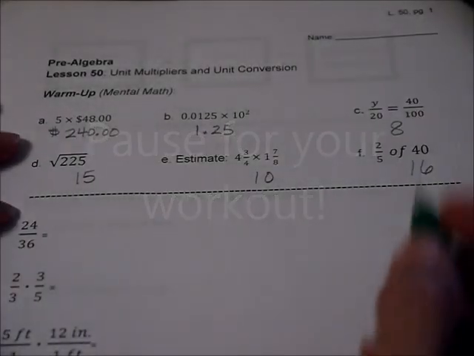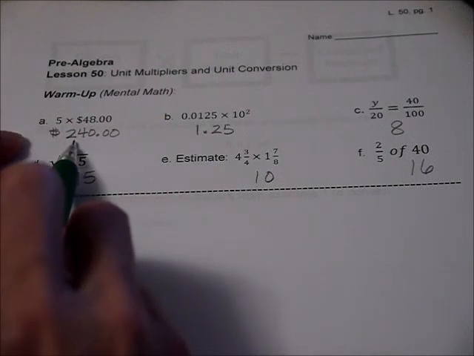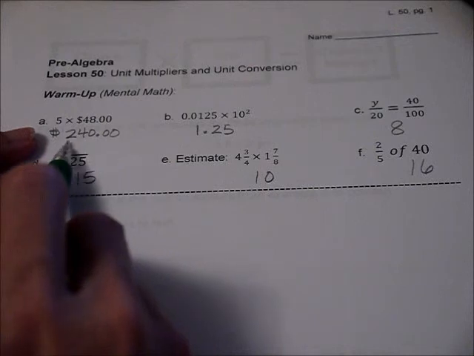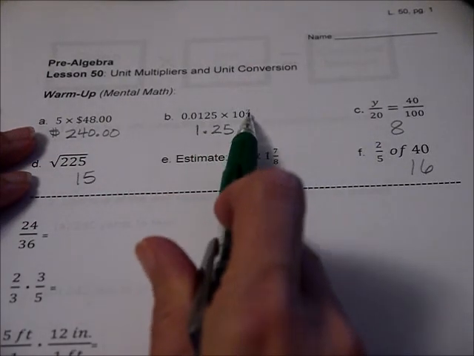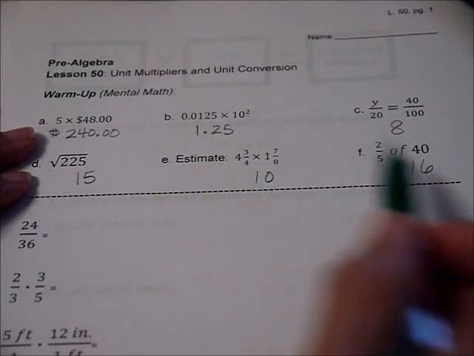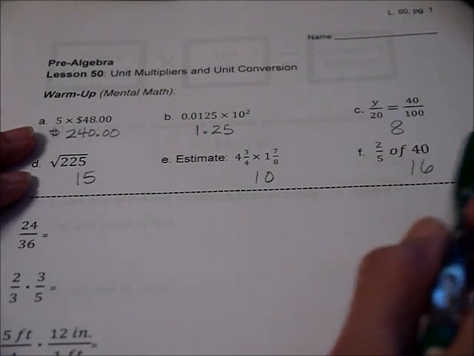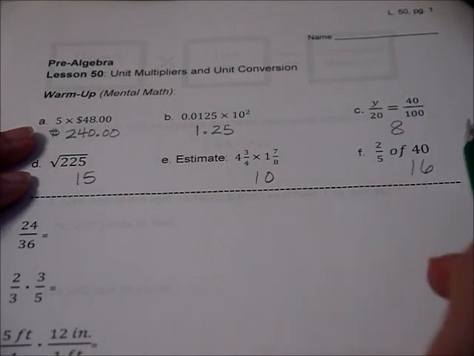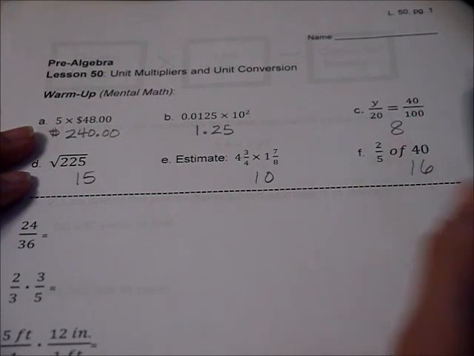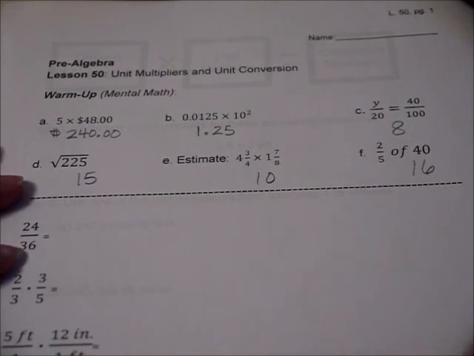Here are the answers to the warm-up. I did 5 times 40, which is 200, and 5 plus 5 times 8, which is 40, so 240. This one, we just moved that decimal over 2 places, 1.25. This one, you could do 20 times 5 is 100, so 40 divided by 5 is 8. Or you could do 20 times 40 divided by 100. So 20 times 40 is 800, divided by 100 is 8.